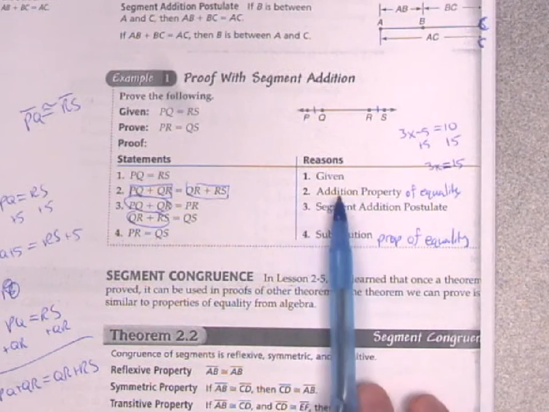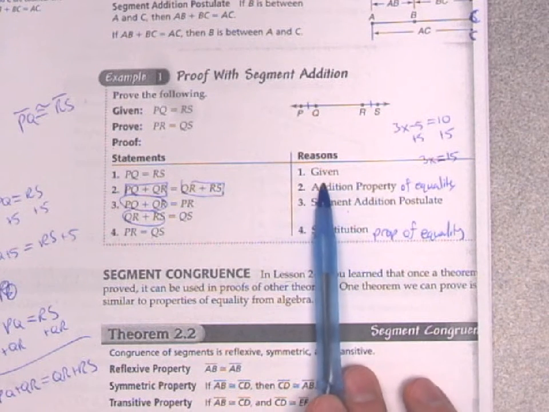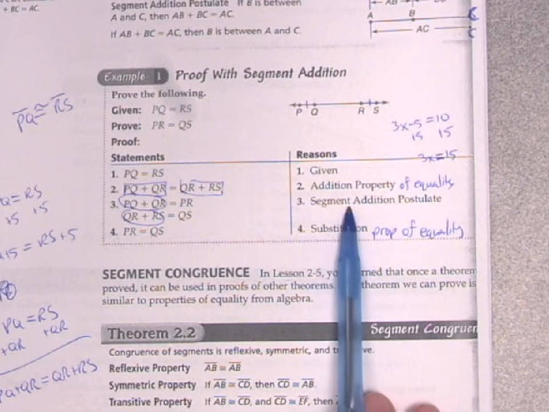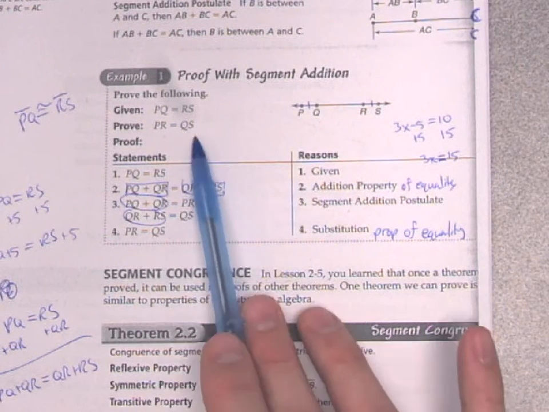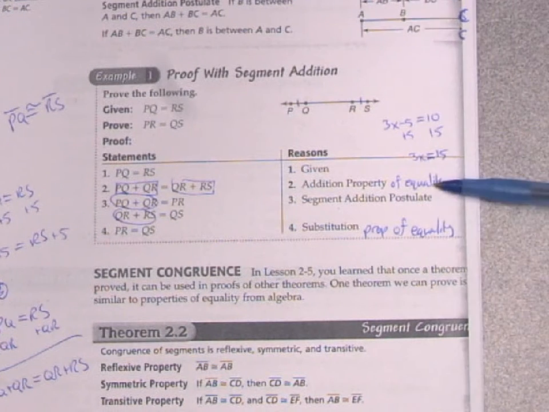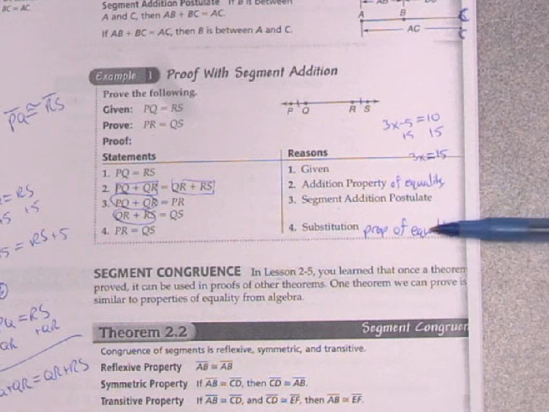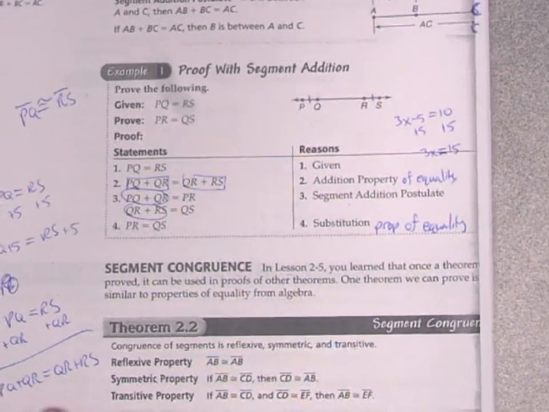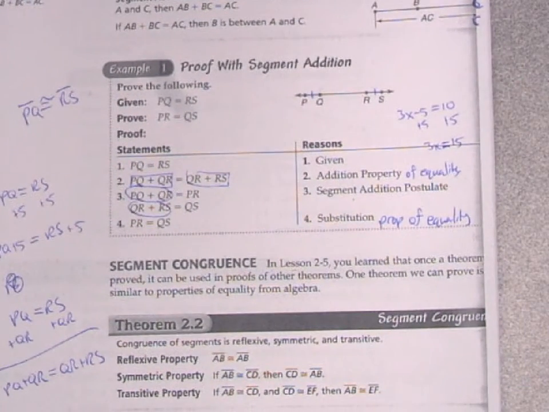We used the addition property of equality. We also used the substitution property of equality and a postulate to prove this statement was true. So we got property, postulate, property. These are all things that we can use as justifications. Okay, let's do one more here.